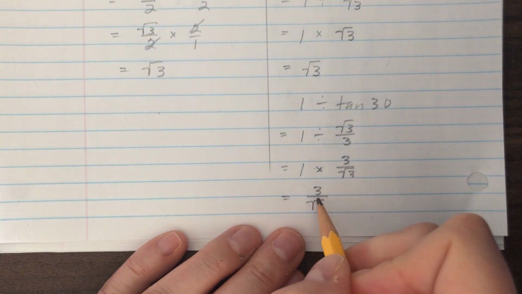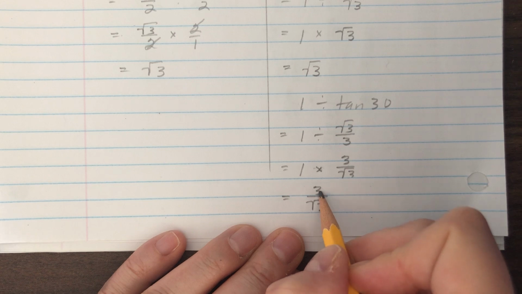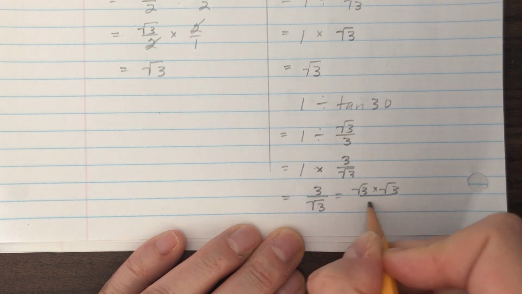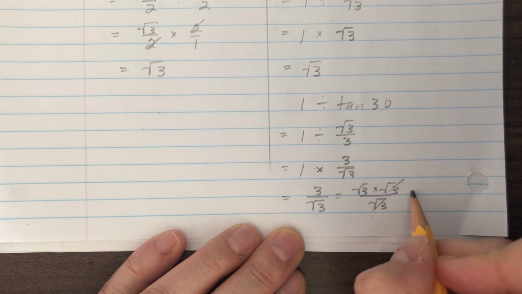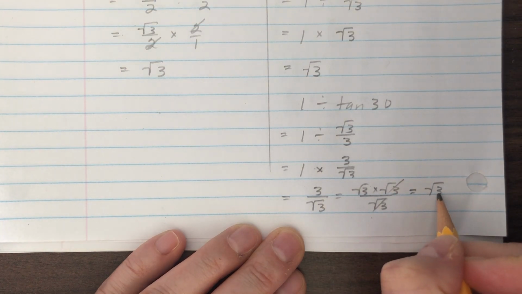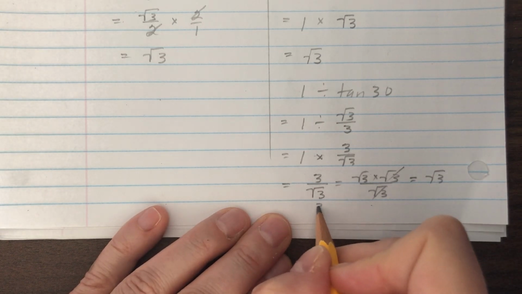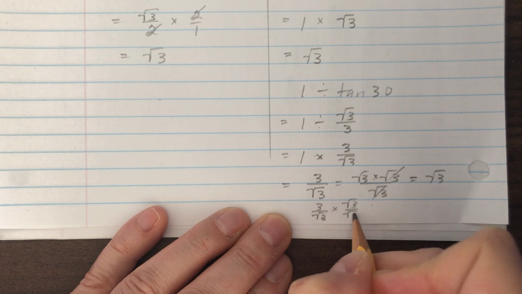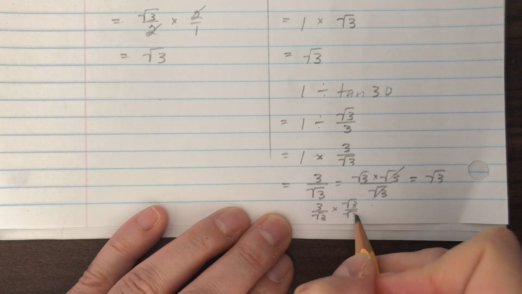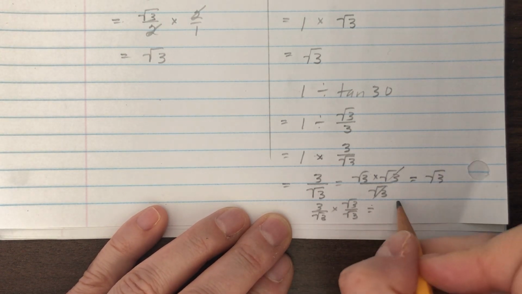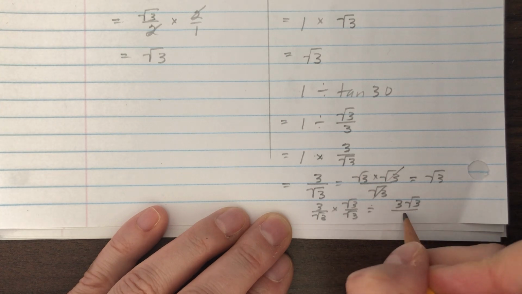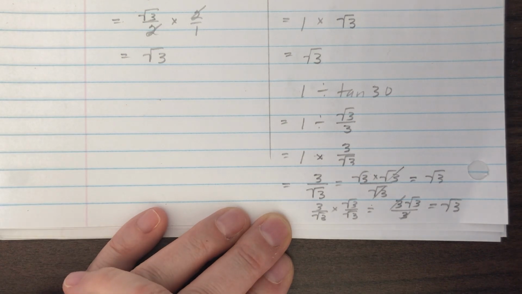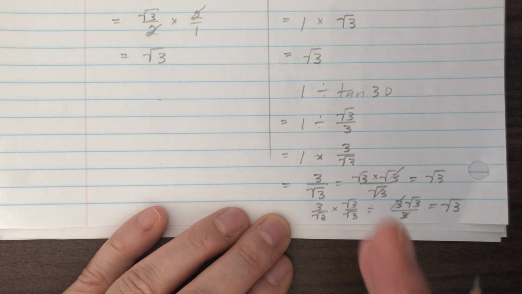Okay, now you can either realize that 3 is equivalent to root 3 times root 3, and then the root 3's would cancel, leaving you with root 3. Or an alternative would be to rationalize the denominator by multiplying by root 3 over root 3 to give you 3 root 3 over 3, and then the 3's cancel, leaving you with root 3 again. So regardless of which way you do it, you should get the same answer.